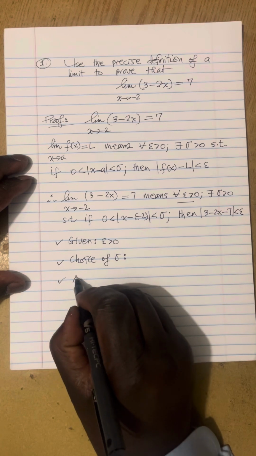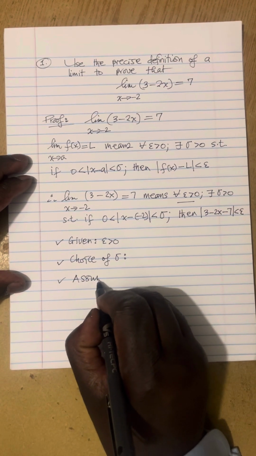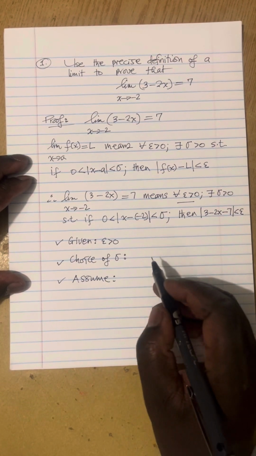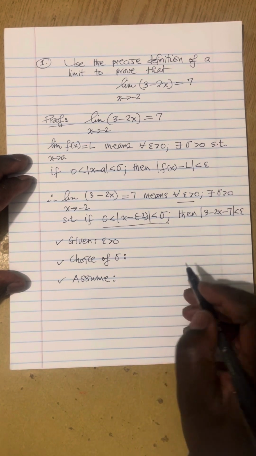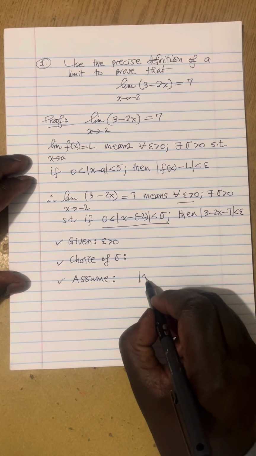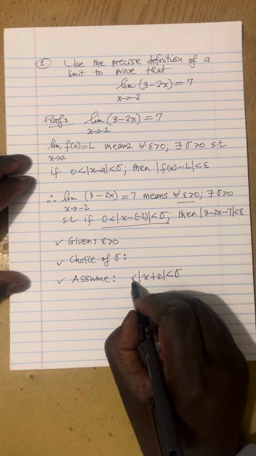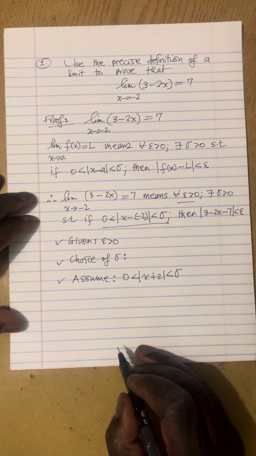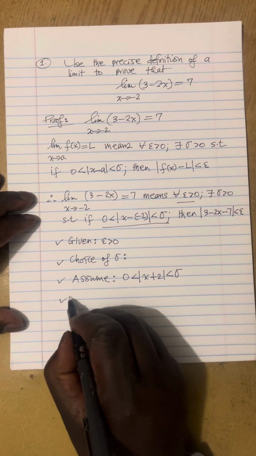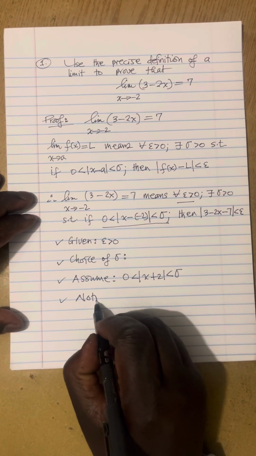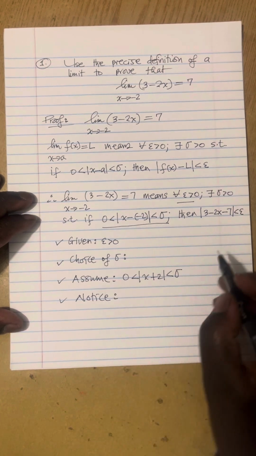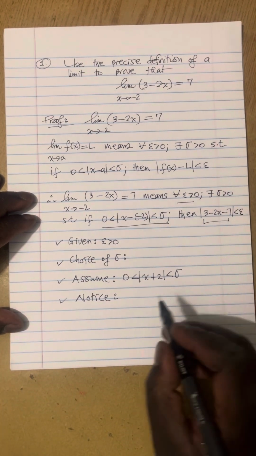Step number 3, we go to the assumption, and we assume that this condition, which simplifies to absolute value of x plus 2 is less than delta but greater than 0. That's our assumption. Step number 4 is to notice, and we notice that this expression simplifies.